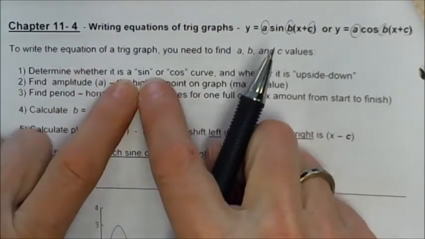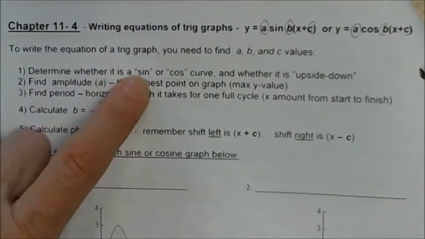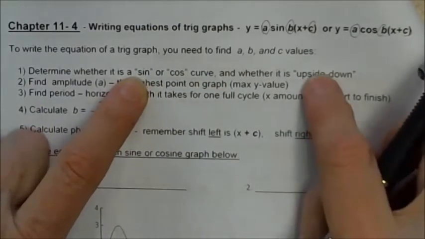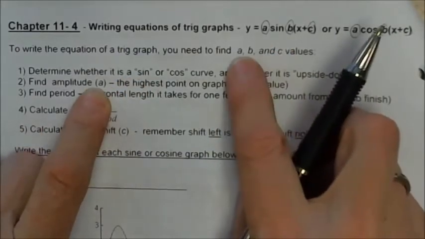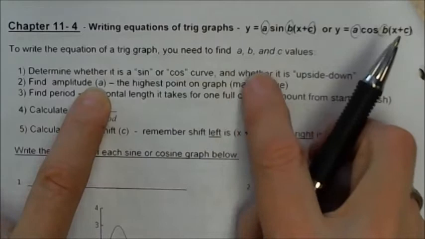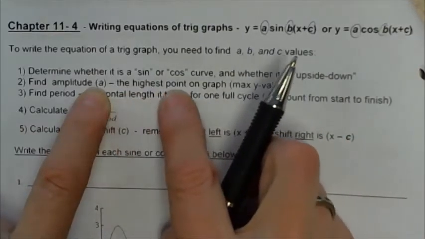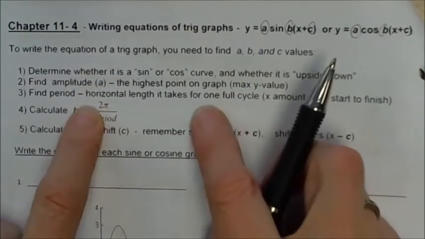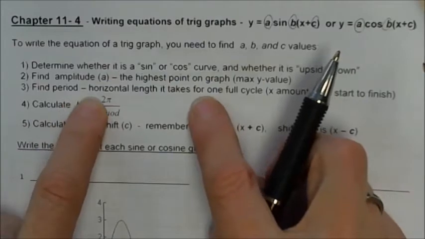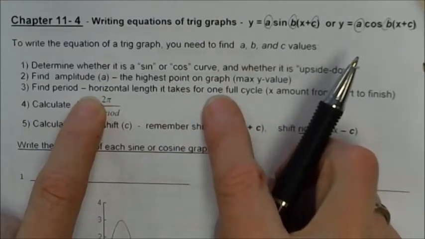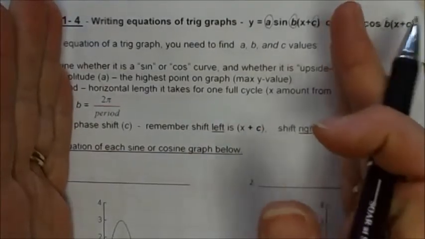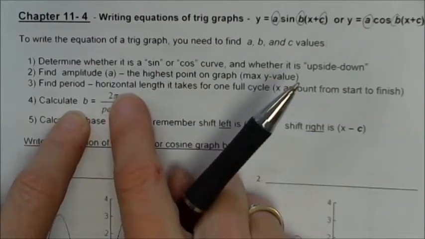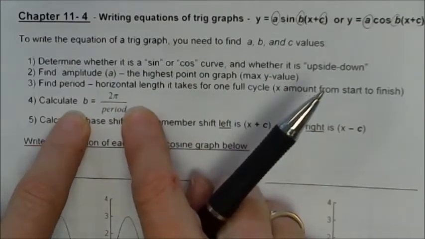So our first job is to figure out whether we're looking at a sine or a cosine curve, and whether or not these curves are upside down or right side up. So that's step 1. Step 2, we're going to figure out what the a value is, what the amplitude is. To find the amplitude, we find the highest point, the maximum y value, and that's what a is. The third step is to find the period, and the period is how long it takes for one full cycle. So we're going to measure from start to finish, one full cycle, and then we're going to calculate the b value by doing 2 pi divided by the period.